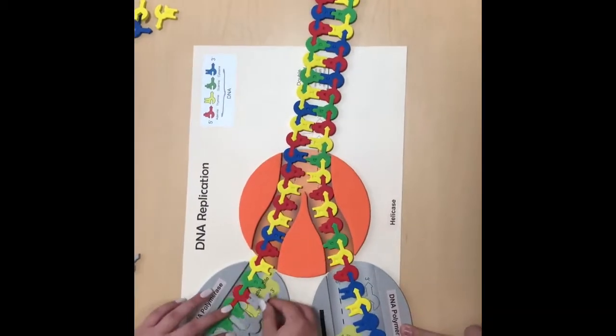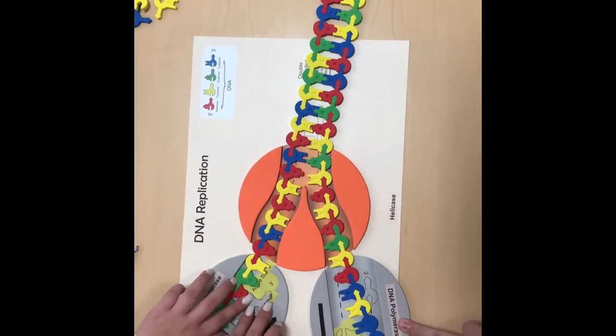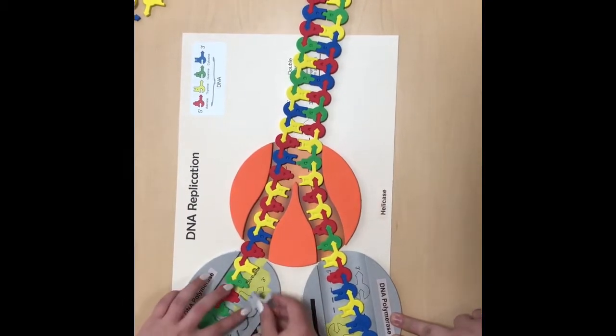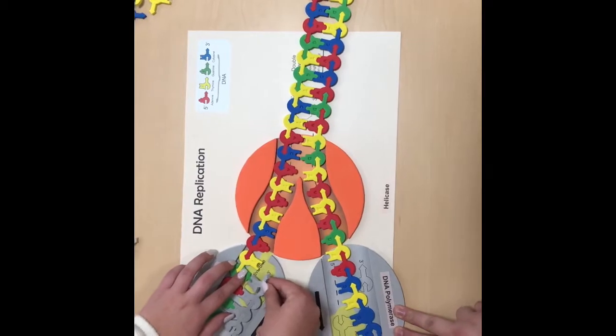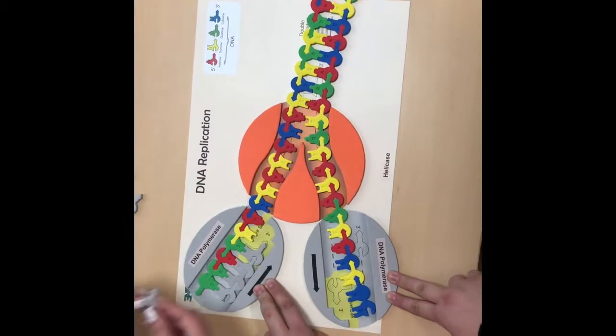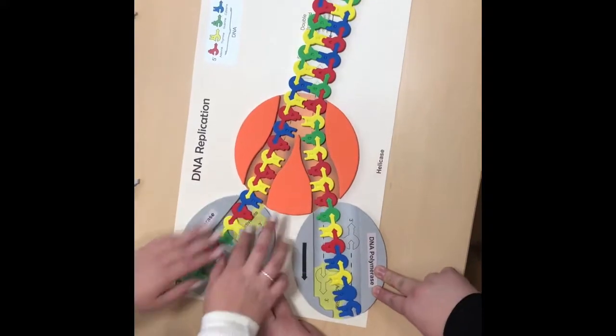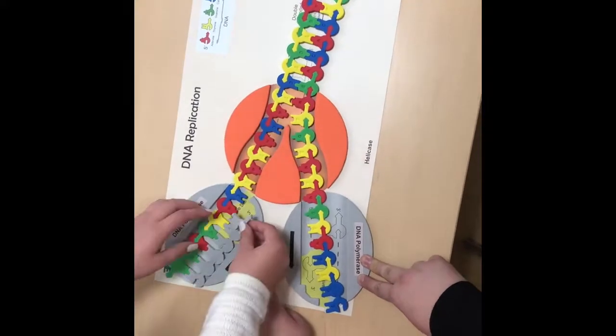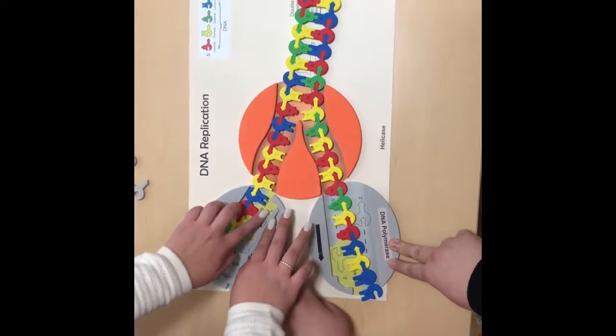The first step in DNA replication is the unzipping process. This is when the two strands separate due to an enzyme called helicase. This then results in the creation of the replication fork. The separated strands now provide a template for creating a new DNA strand. An enzyme referred to as primase is responsible for binding this process.